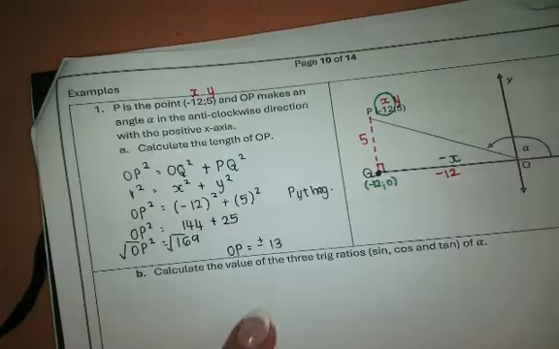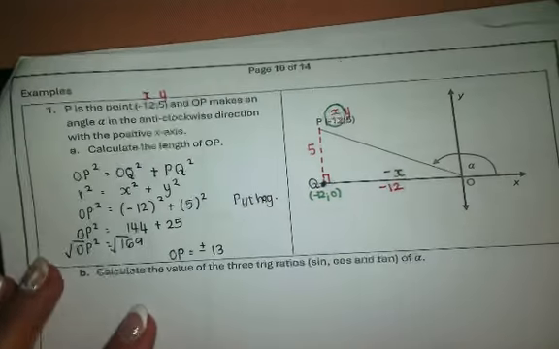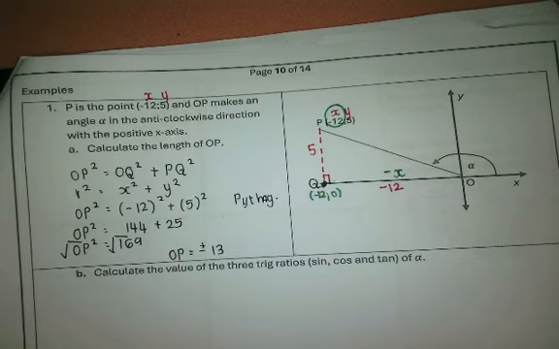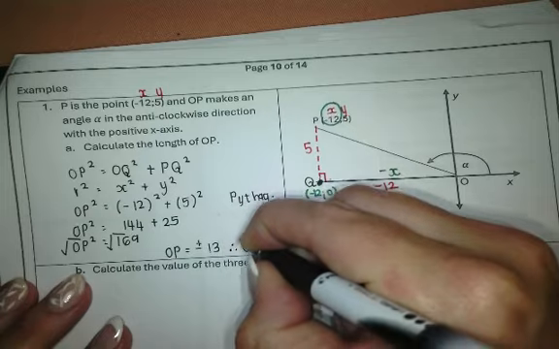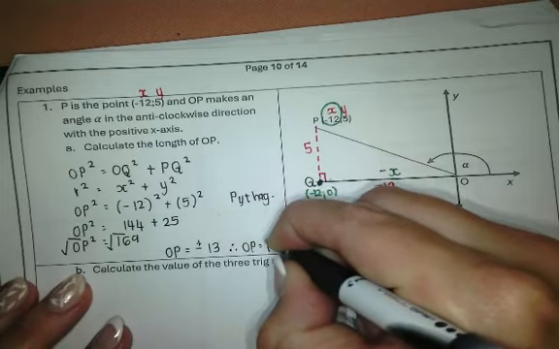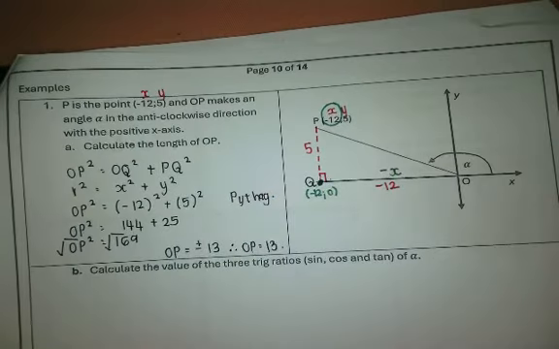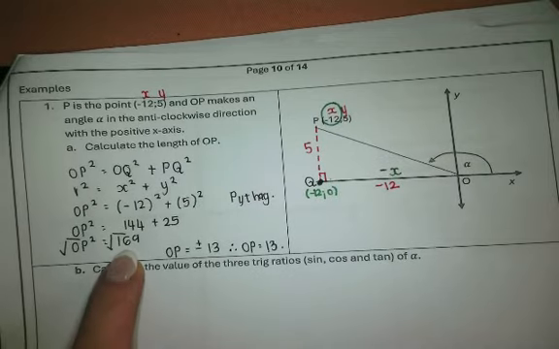Remember, whenever you square root, your answer is always plus or minus. Do you understand why? I'll show you now. So it's plus or minus 13. However, I did tell you that a radius or hypotenuse can never be negative. So then you'll say, therefore, OP is 13 units.